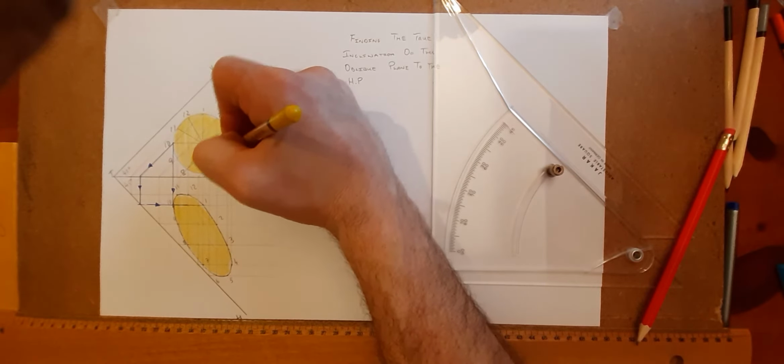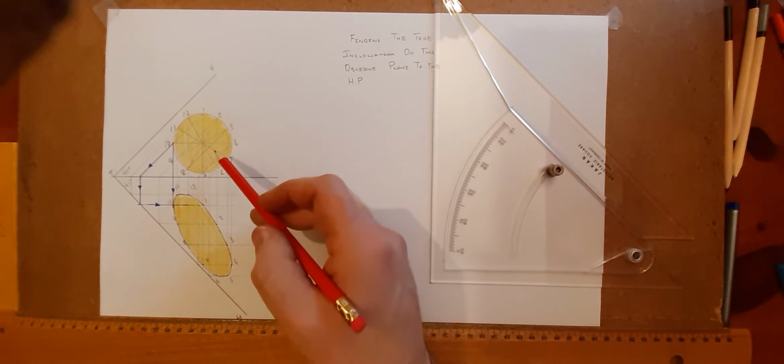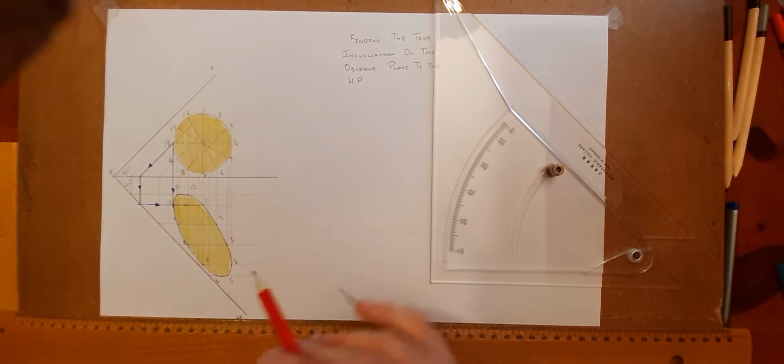So that's what our object is going to look like when we take it from elevation, which is a circle, down to plan, giving us an elliptical shape there, okay?